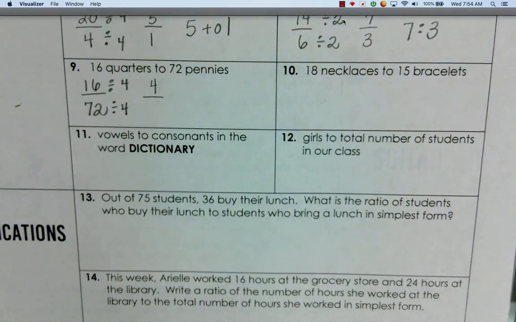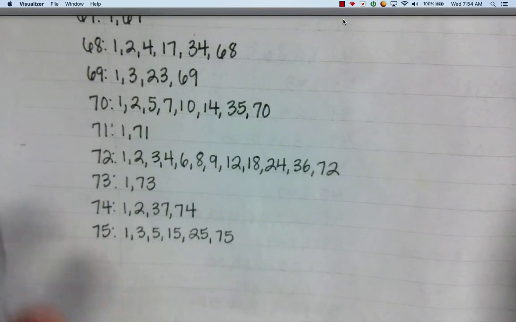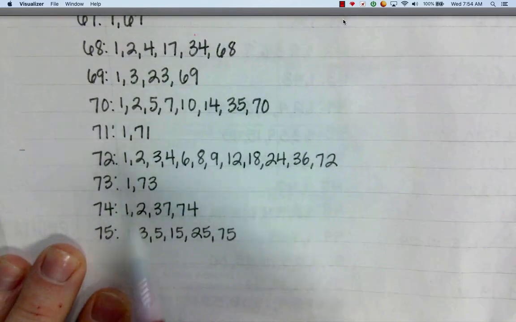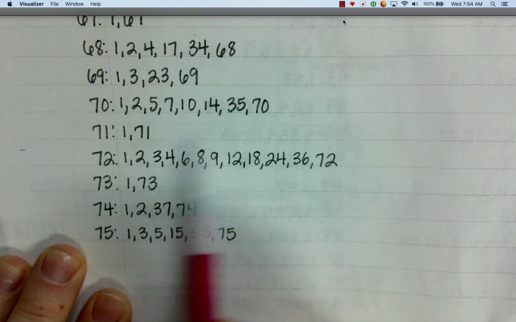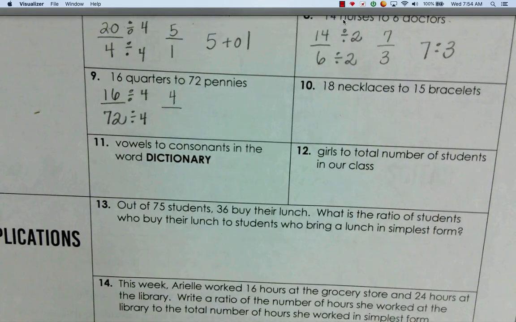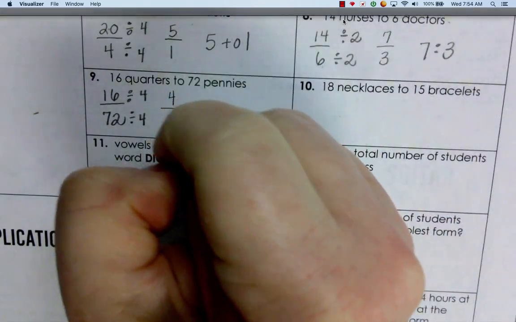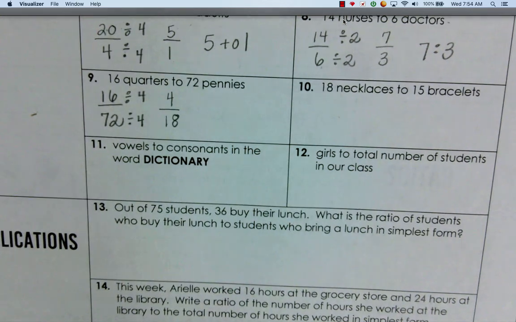Now, some of you are like, oh, Ms. Collins, you have a calculator, or remember our little rainbow method. Since we wrote them in order, 1 goes with this, 3 times 4 is 12, so 18. So 4 to 18. Guess what?